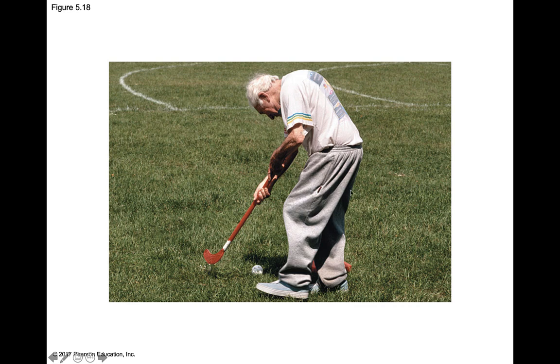And what I like in this particular slide is they're showing a male. Osteoporosis is not a disease that's limited to women. I actually have a lower than normal bone density, and that's due to the fact that during my growing years, I was a competitive cyclist.